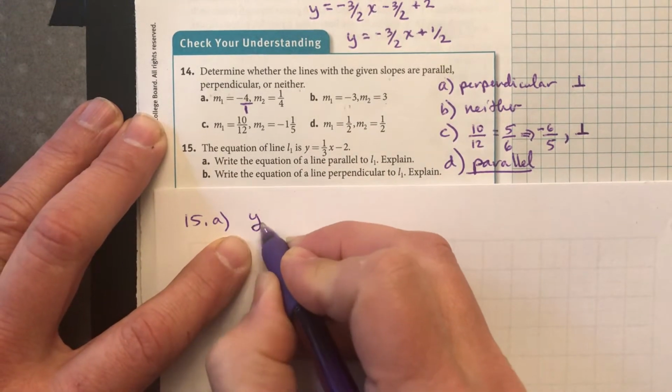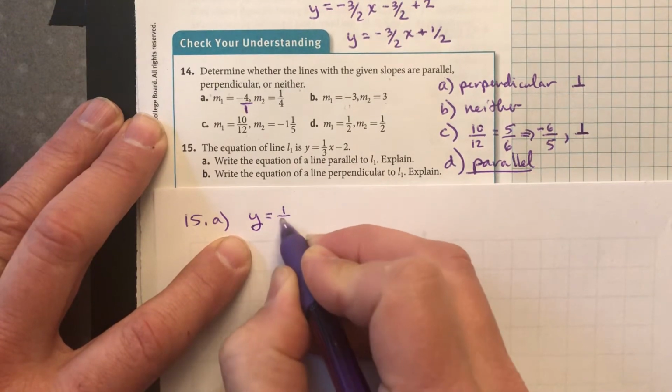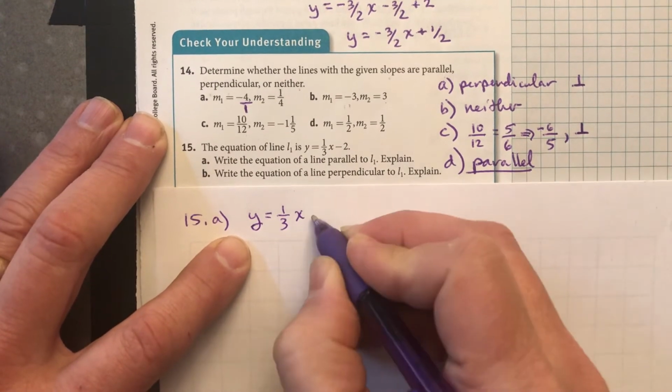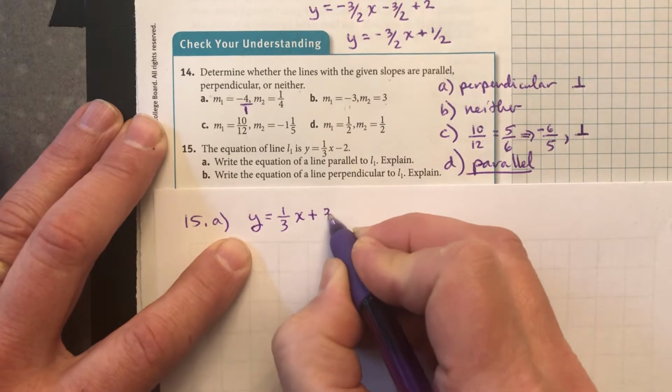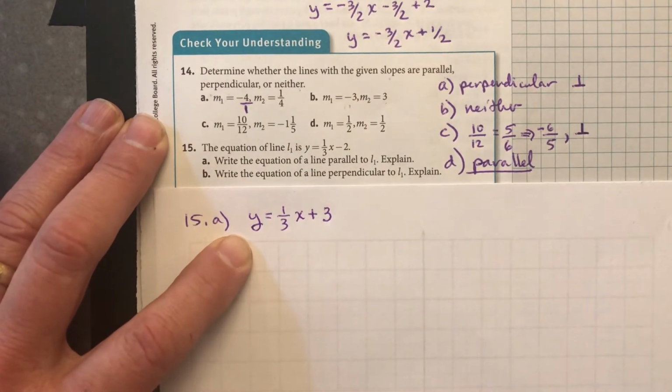So I'm going to choose a line y equals 1/3 x. Then I'm just going to change the intercept to +3.